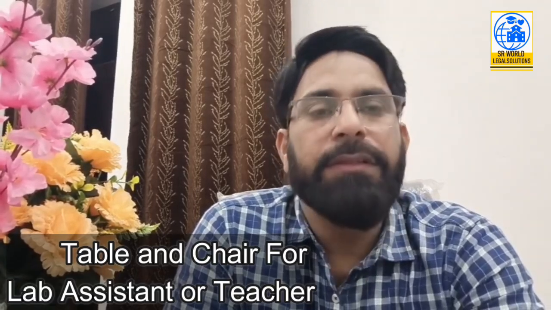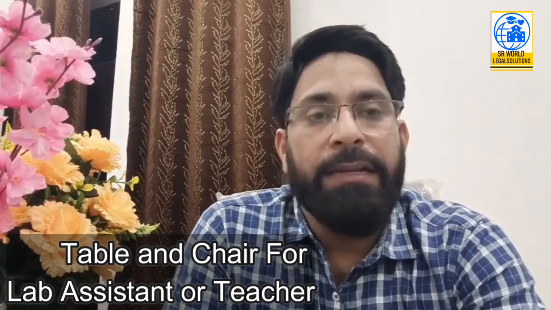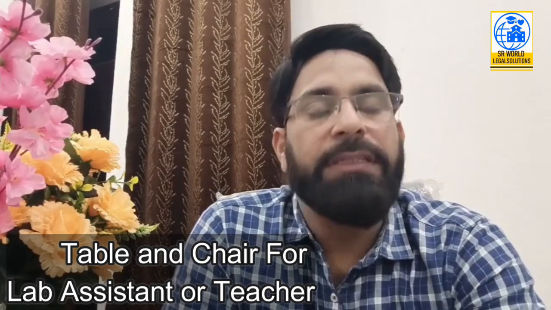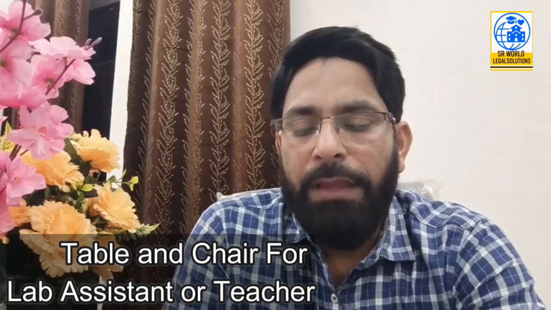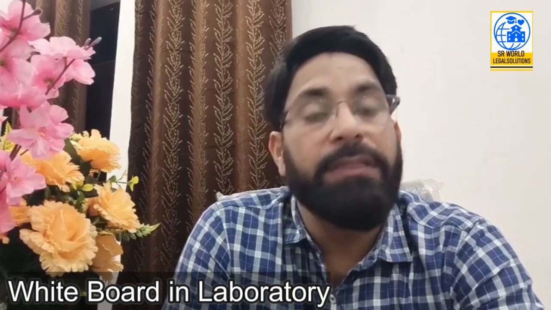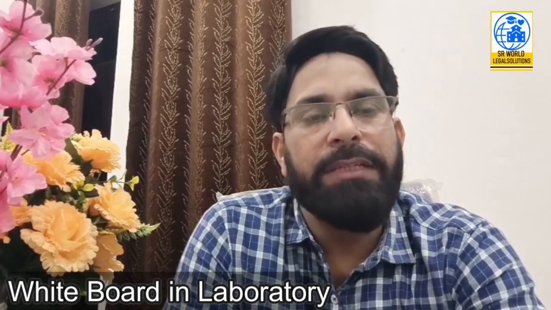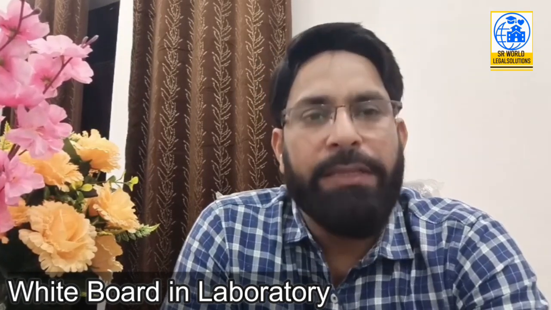Besides that, in the laboratories, we have to keep one table and chair for the lab assistant to sit there, or the teacher may sit there to monitor the activities. Ideally, teachers should be standing or walking around with the students practicing. One whiteboard, or whatever kind of board is available in the classrooms of the school, should also be installed in the laboratory, so that the teacher or the lab assistant can instruct the students about certain equations or instructions, especially while the practical is being conducted in the laboratory.